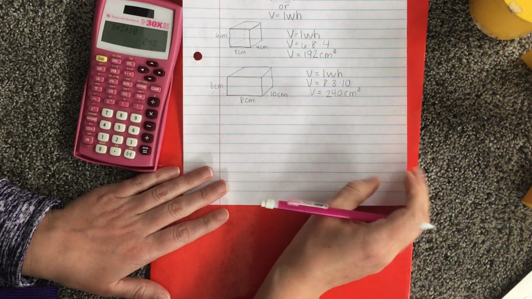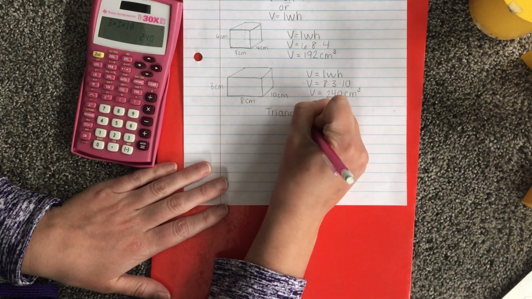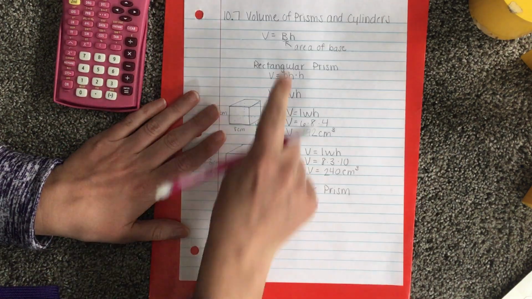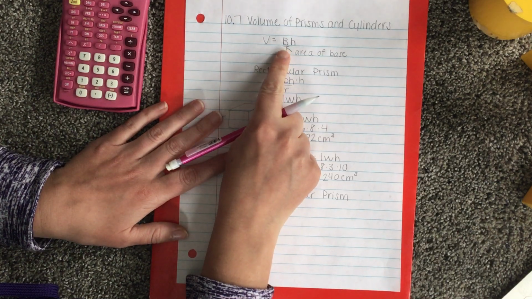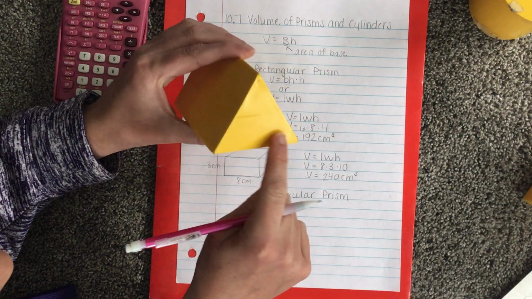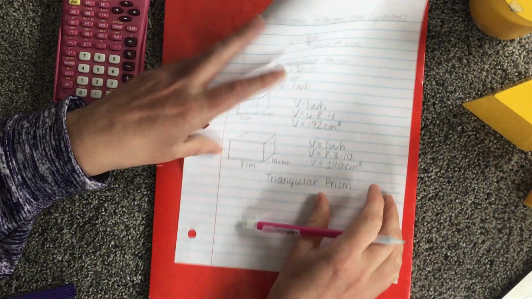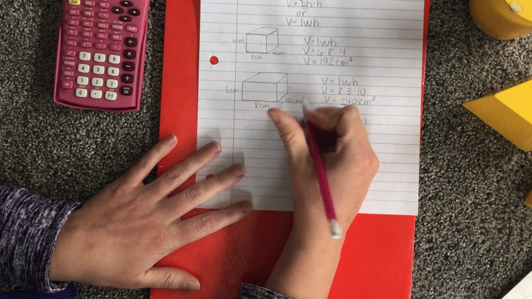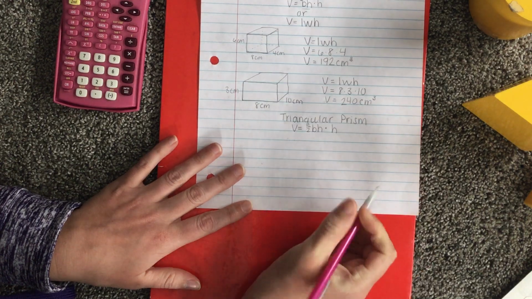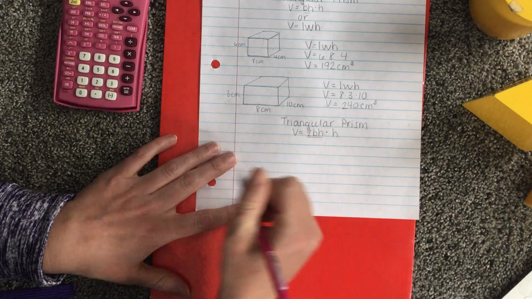Triangular prisms are going to be done very similarly. Okay, so if the generic formula for prisms is the area of the base times the height of the prism, what we're going to do is we're going to use the area of the base formula, 1/2 base times height, and multiply that times the height of the prism. So this formula is going to look like this. The area of the base times the height of the prism. So this is the area of the base, height of the prism. Let's try one.